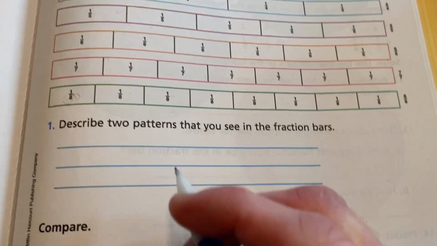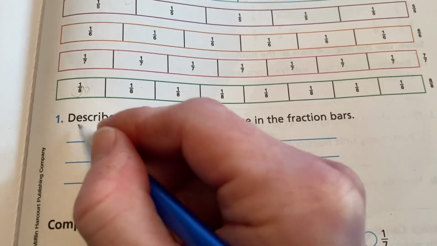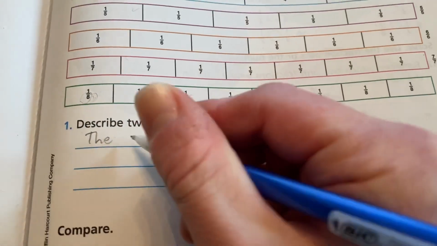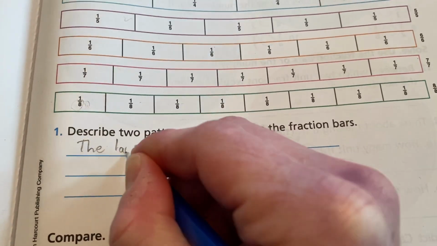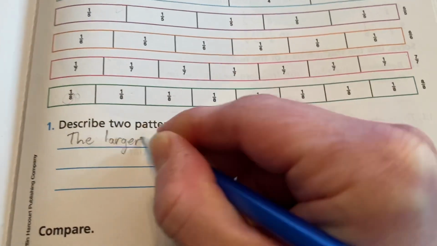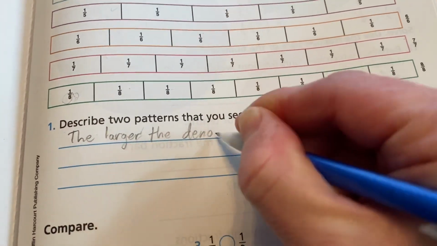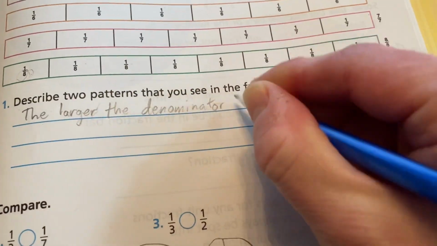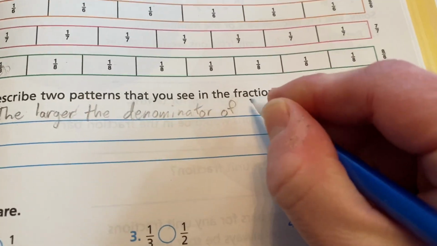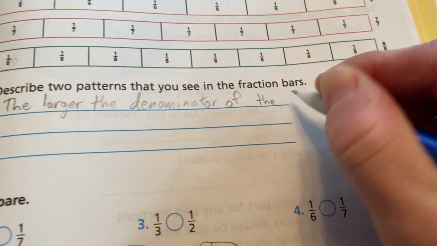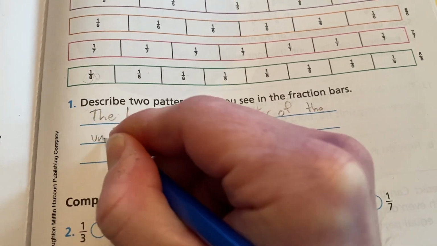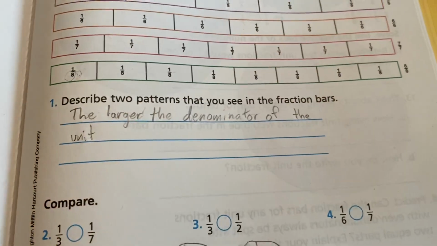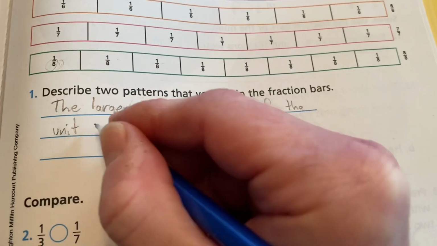So one pattern that you see, I'll start the sentence here, and I'd like you to finish it. The larger the denominator of the unit fraction. Sorry about the messiness, it's sort of hard to hold a phone and write on the page at the same time, making sure it's all on screen.